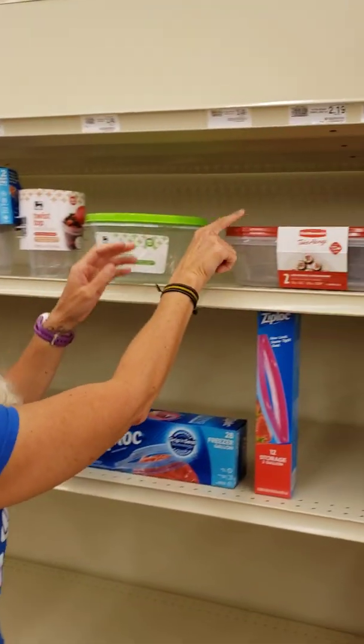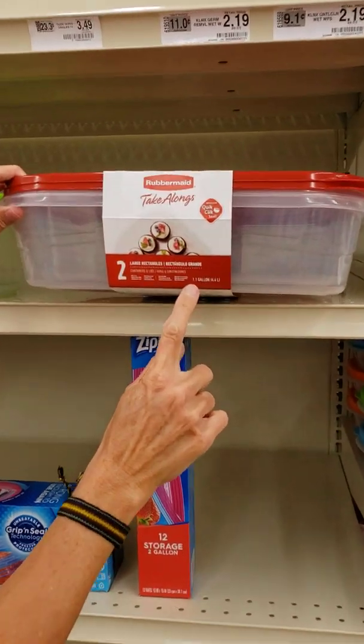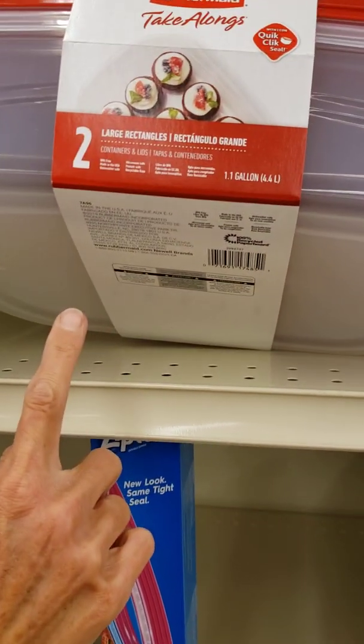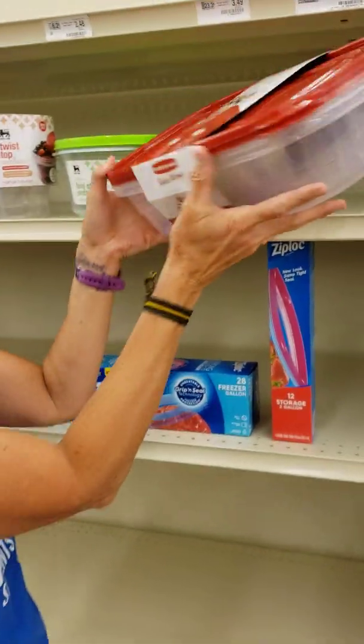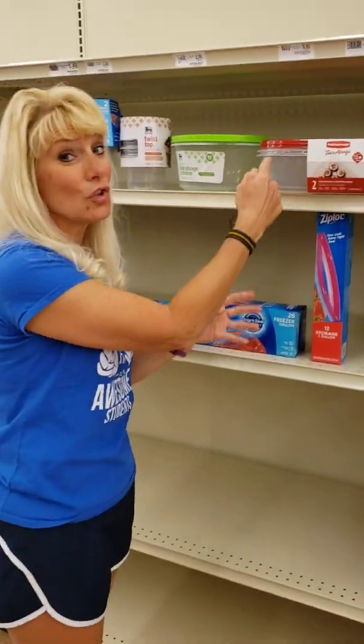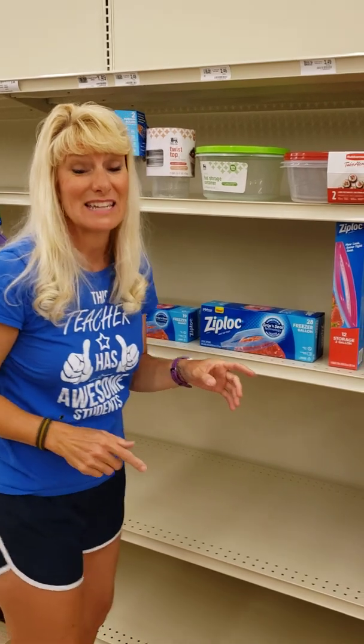So then take a look at this last one that I have up here at the top. This holds 1.1 gallons. Isn't that a funny shape for a gallon container? We haven't seen anything that was full that looked like that with a gallon container.